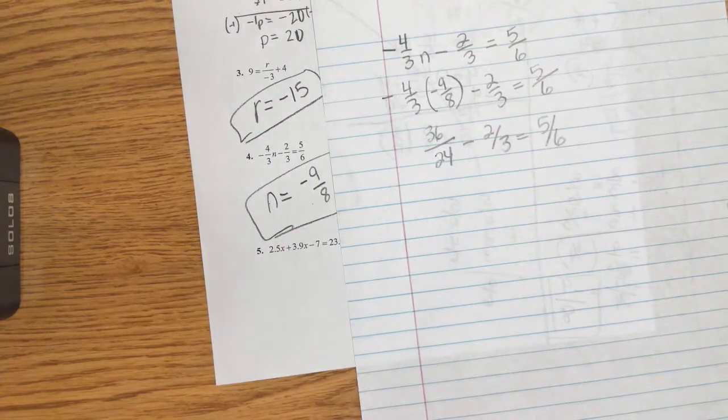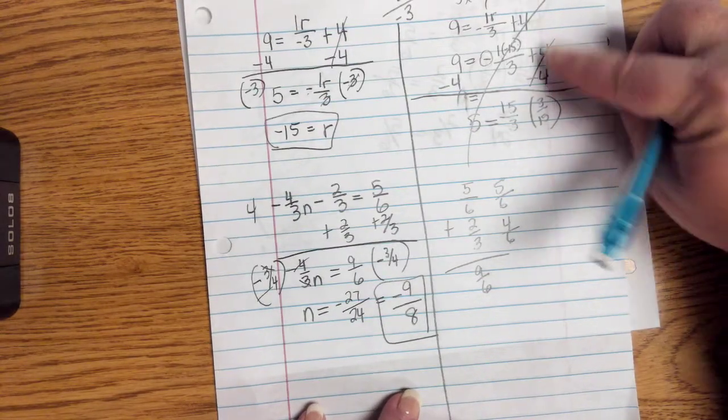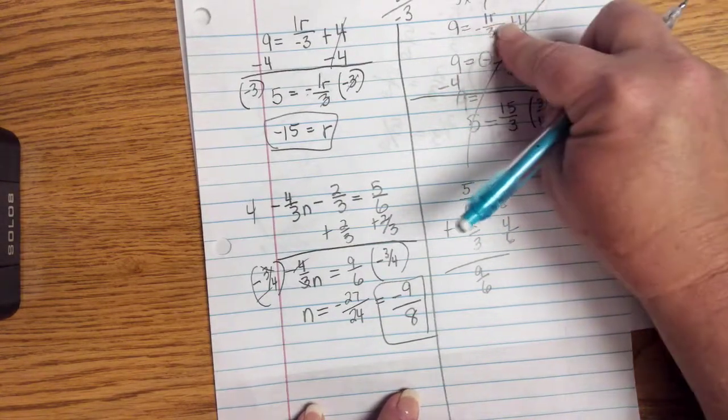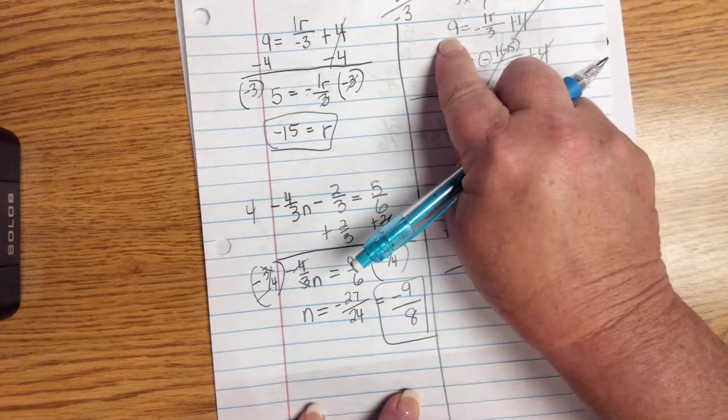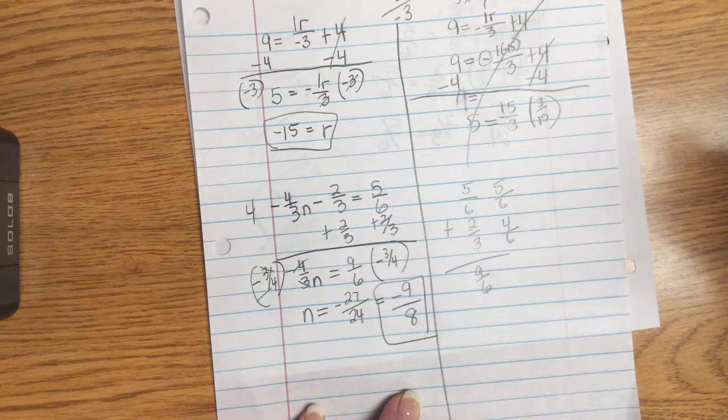Okay, and that's where I went wrong with the last one. I can tell you that right now. Because what I did over here on this check, I subtracted. I'm not supposed to subtract 4. I need to just do this equation and see if it equals 9. Does that make sense to you? Just figured out what I did wrong. Okay? All right? That's why it didn't work.